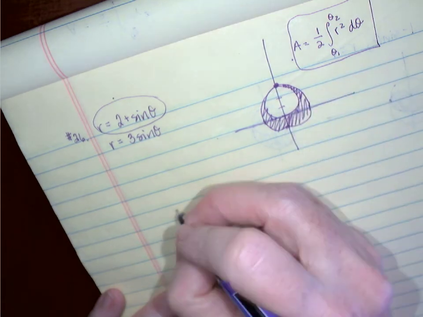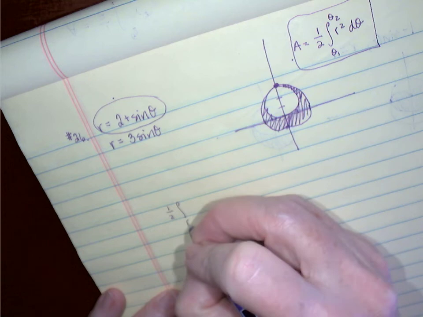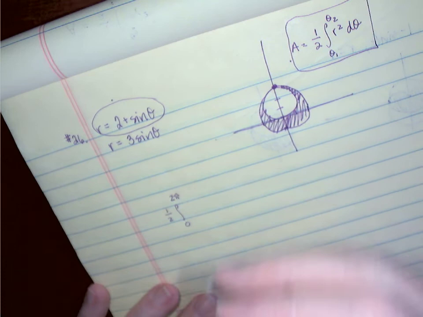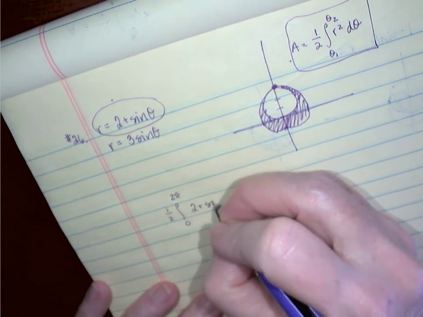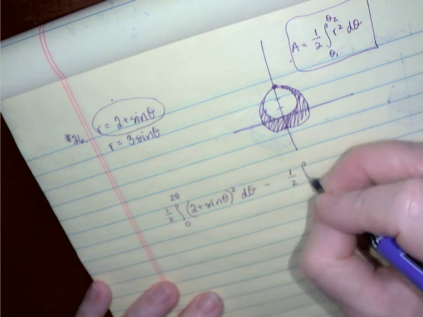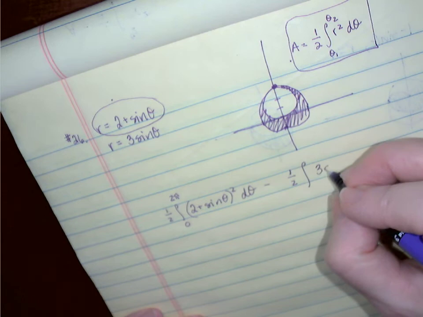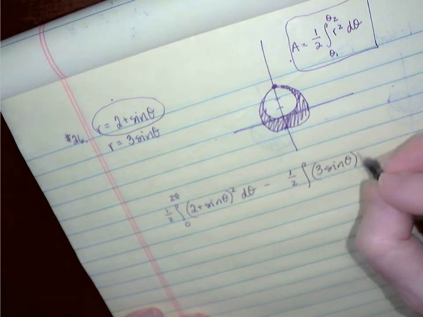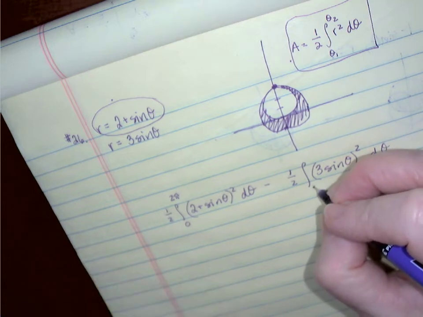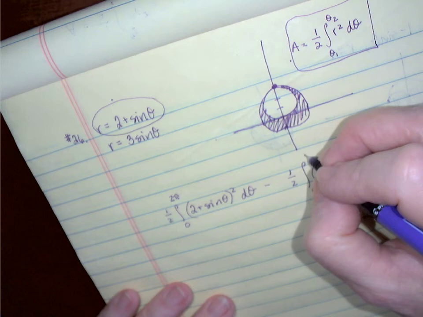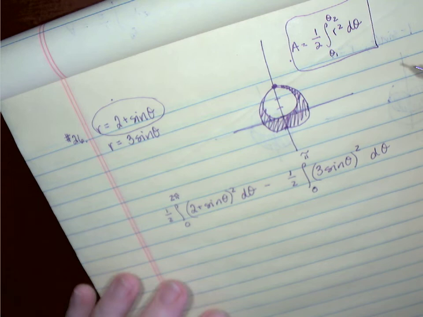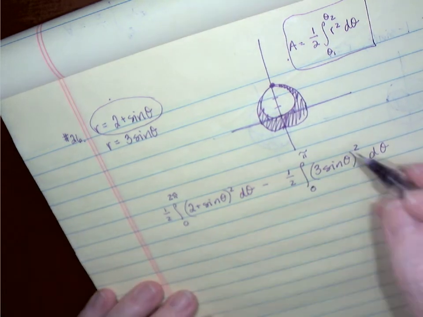Let's see. I'm just going to take this from 0 to 2 pi. That's how much theta I need to roll through in order to get that whole limacon. And I'm going to have 2 plus sine theta squared d theta, and I'm going to subtract that whole circle. In fact, I don't even have to do this because I can figure out the area of that circle, but let's do this anyway. That's just 0 to pi, isn't it? Okay, so then we do what we need to do for that.